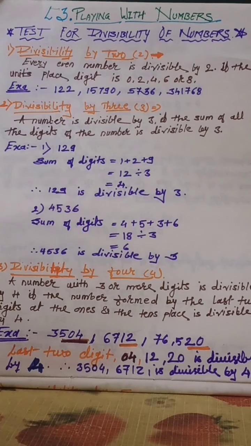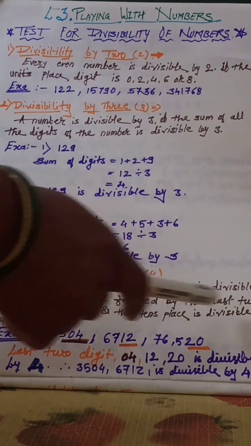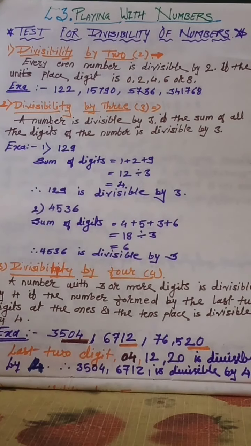Now, the next test is divisibility by 4. A number with 3 or more digits, a 4-digit or 5-digit number, is divisible by 4 if the number formed by the last 2 digits, that is the ones and tens place, is divisible by 4.